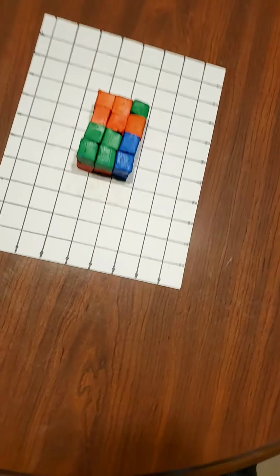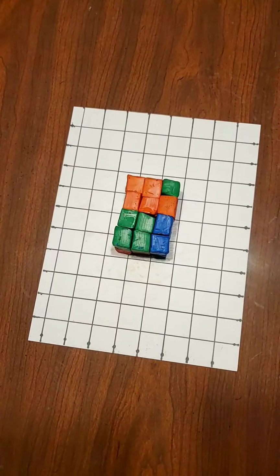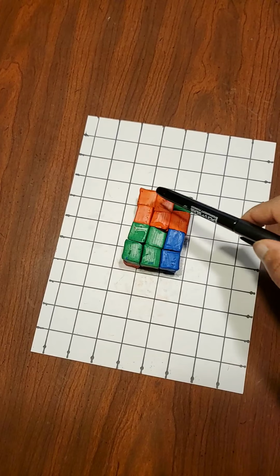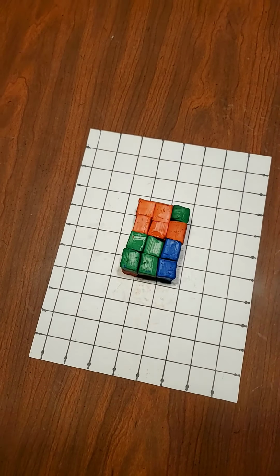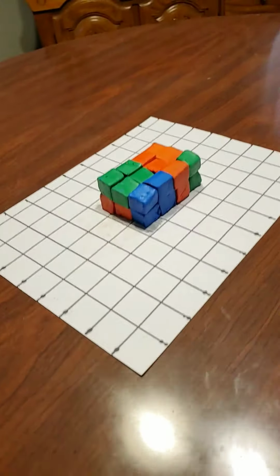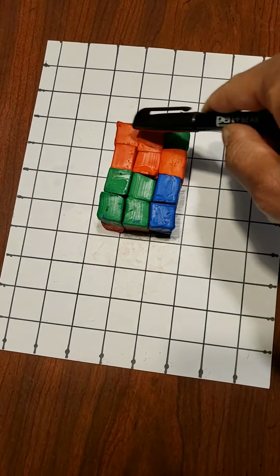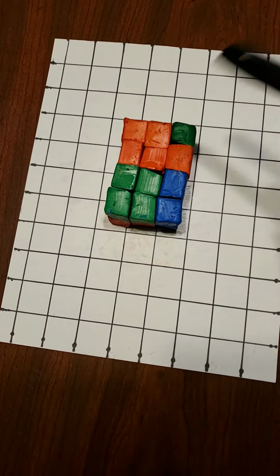So let's look at it. When I look at the top of it, I notice something. 1, 2, 3 cubes. 1, 2, 3, 4 cubes. And then let's take another look at it. So I can break this up into two groups. Each group is going to have 1, 2, 3 times 1, 2, 3, 4. Give me a minute, because I am going to write this down.